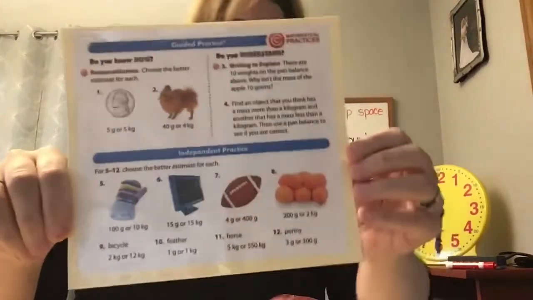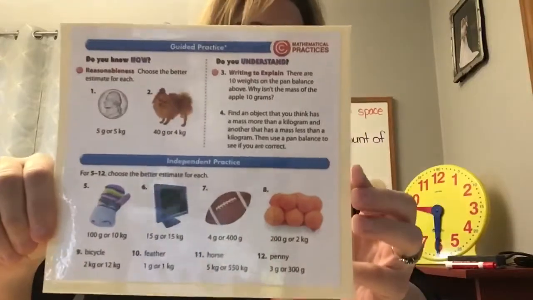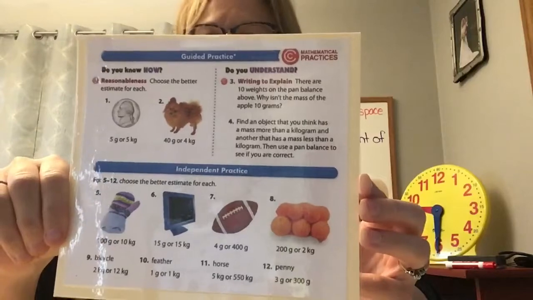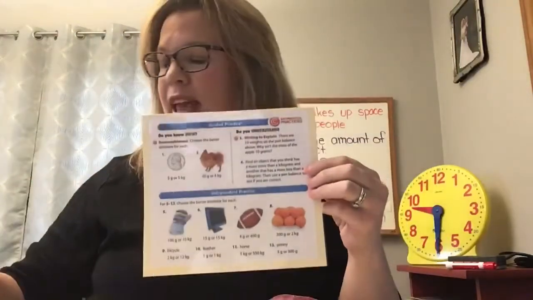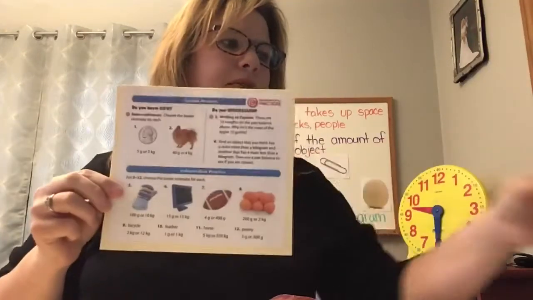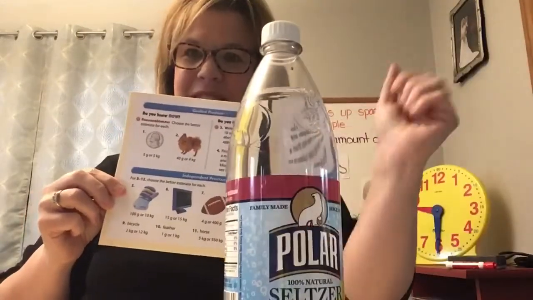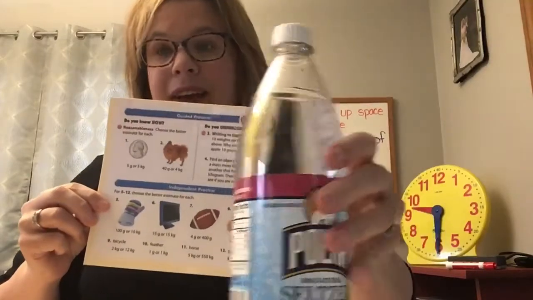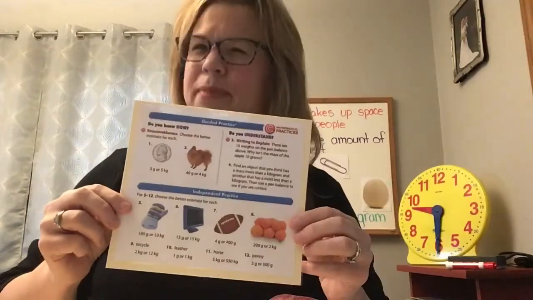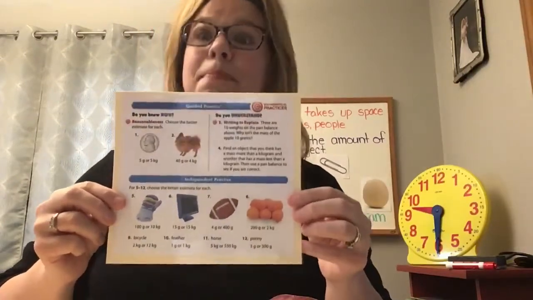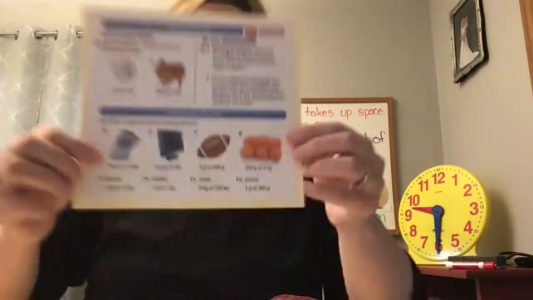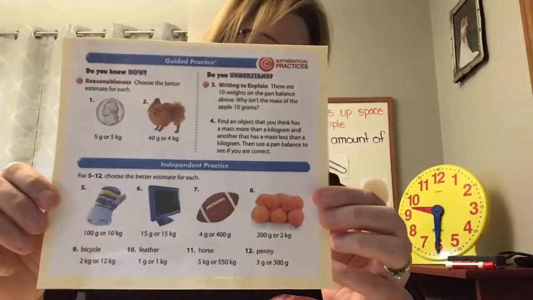The next question asks about a computer monitor. It asks if the mass of the computer monitor would be 15 grams or 15 kilograms. Now, again, that would be 15 paper clips or 15 1-liter bottles of liquid. Nowadays, it's probably somewhere in the middle. But back when this book was published, computer monitors were much bigger and much heavier. And the mass of a computer monitor when the book was published would have been worth 15 kilograms.